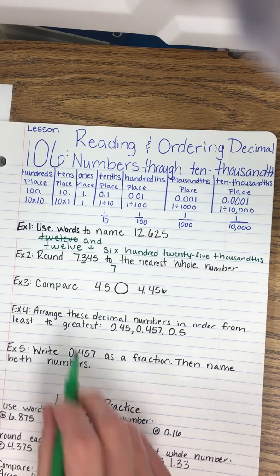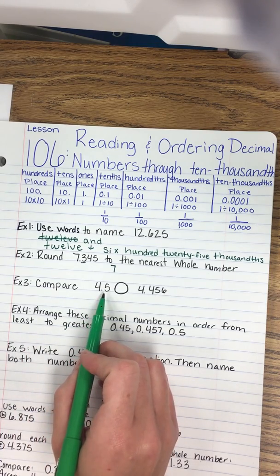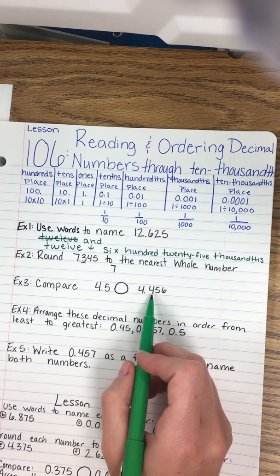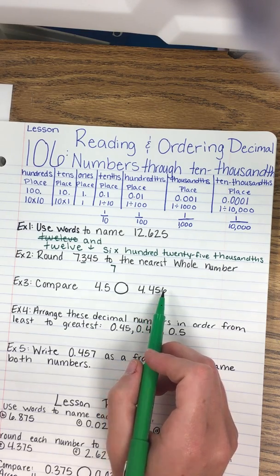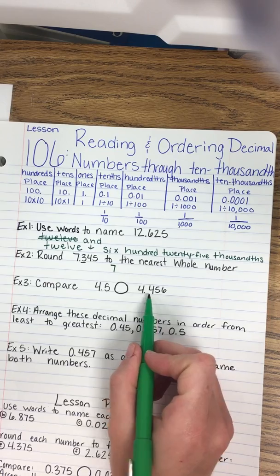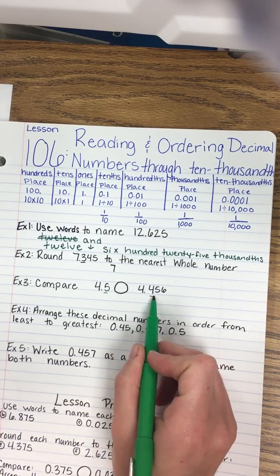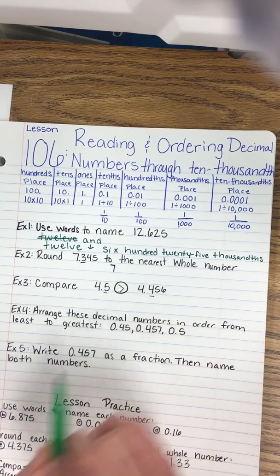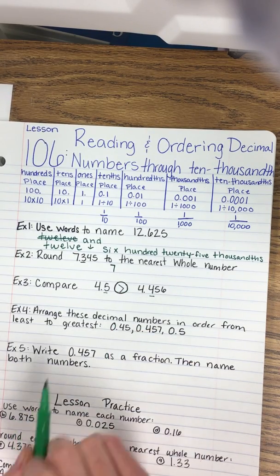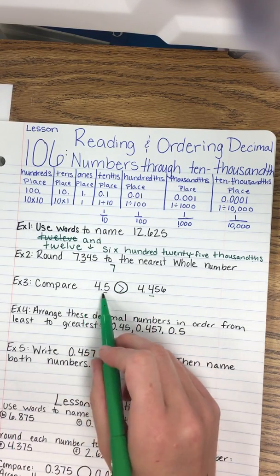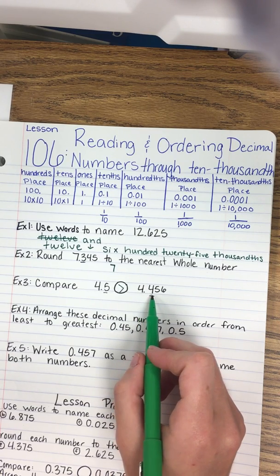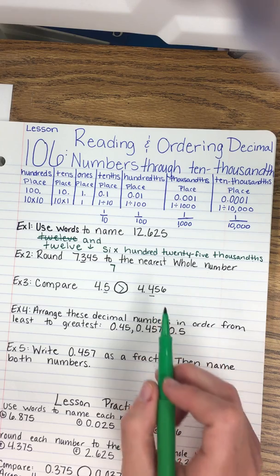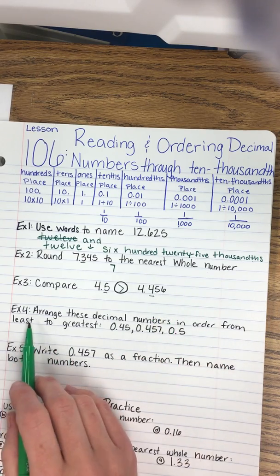All right. Example 3. Compare 4 and 5/10ths to 4 and 456 thousandths. You're going to need to look at this 5 and this 4, and 5 is greater than 4, so 4 and 5/10 is greater than 4 and 456 thousandths.